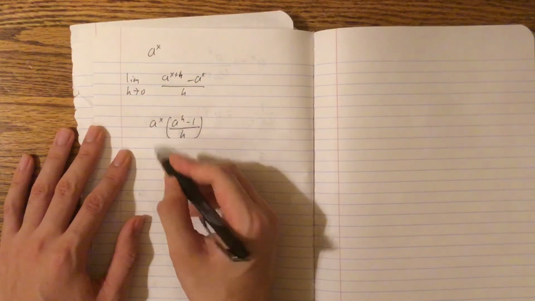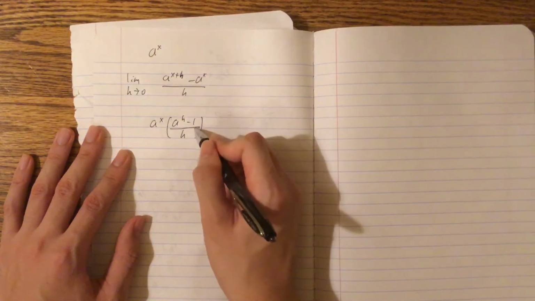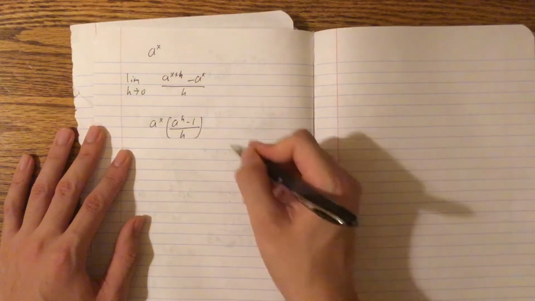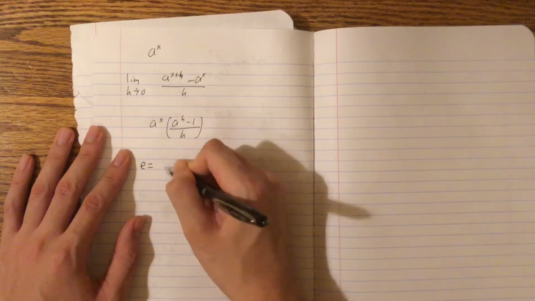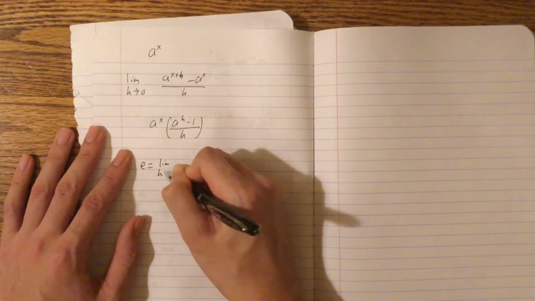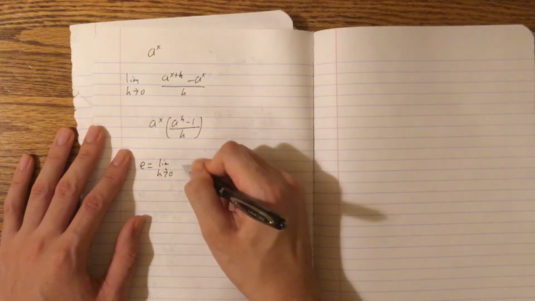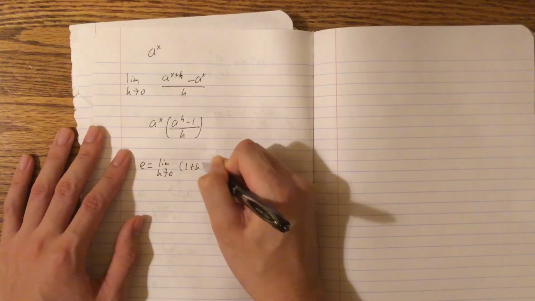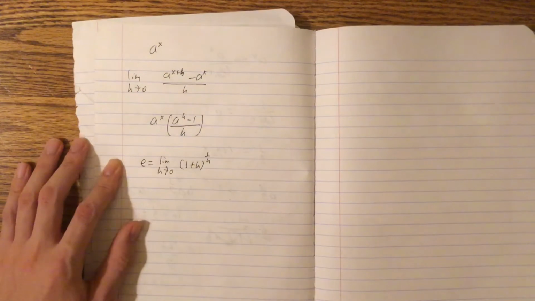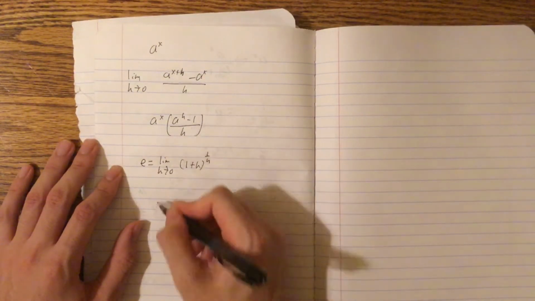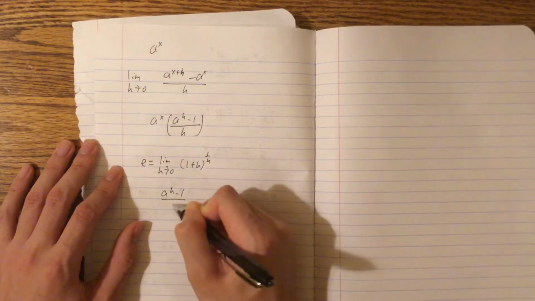Let's ignore a^x for now, and let's consider (a^h - 1) over h. Now, if you know the definition of e, e equals the limit as h approaches 0 of (1 + h)^(1/h). Alright? So, let's consider (a^h - 1) over h.